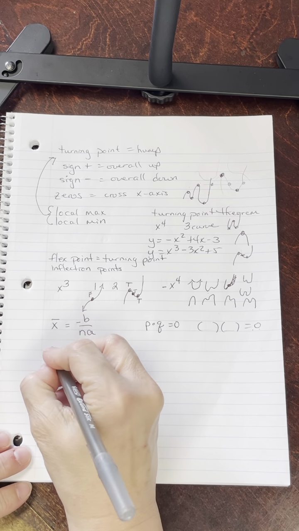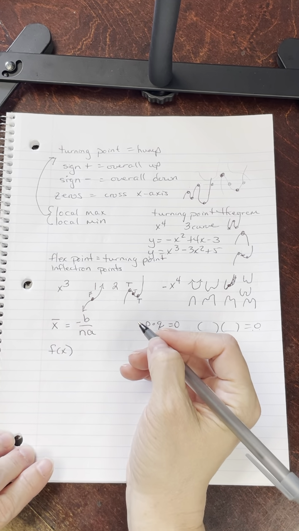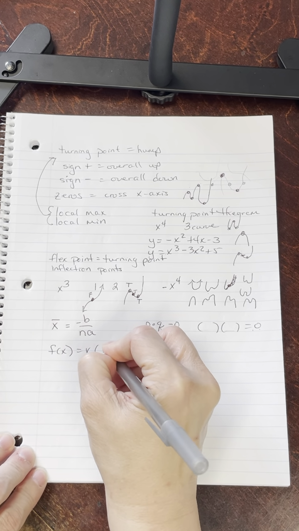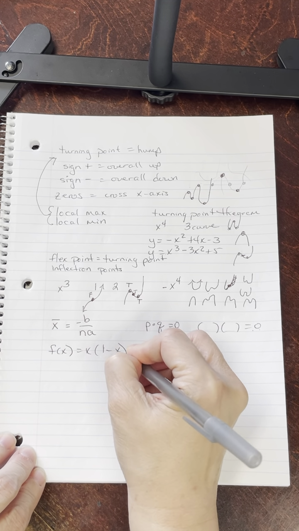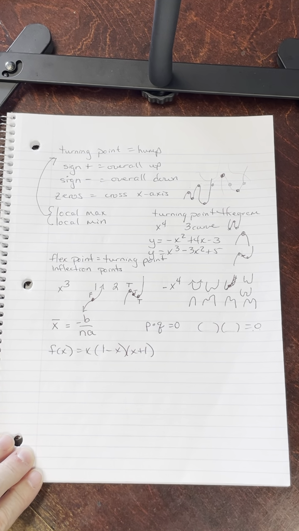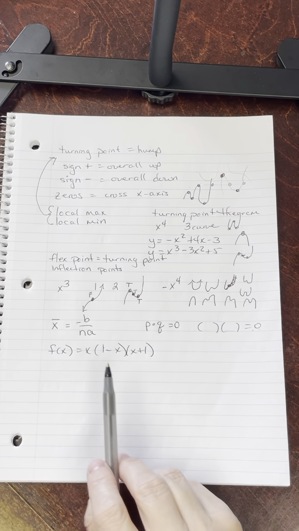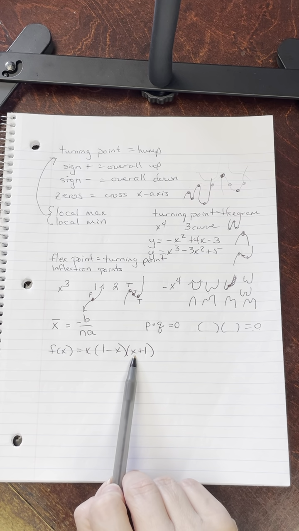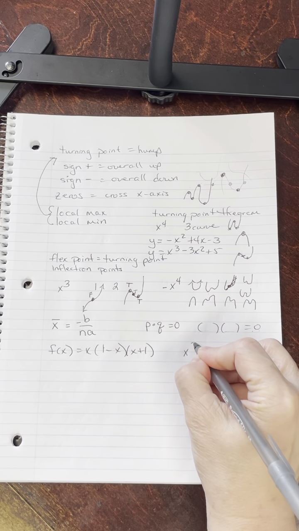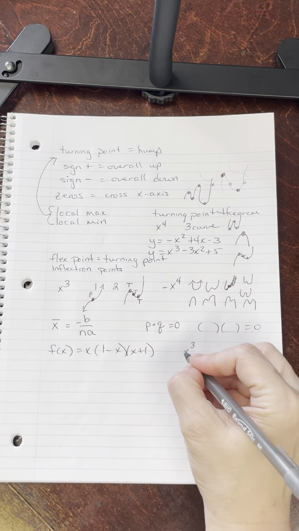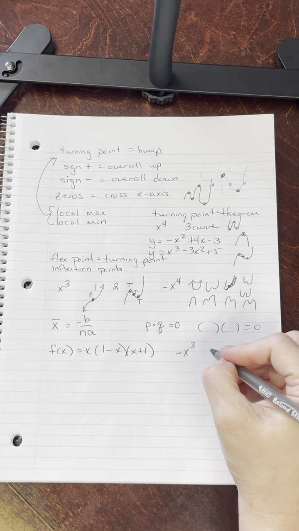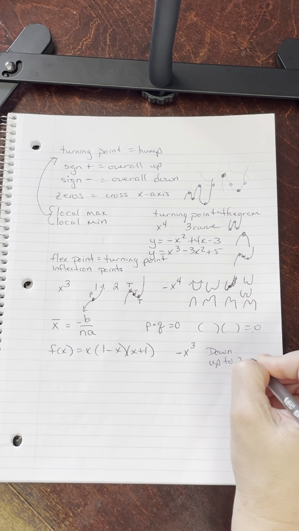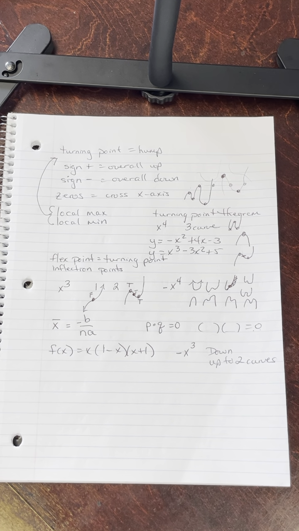It asks us to sketch the graph of f of x equals x multiplied by 1 minus x and x plus 1. Okay, so the first thing I notice is that I have x times a negative x times an x. So overall, my highest x value is going to be an x cubed, and it's going to be negative. So what does that tell me? It's opening down. It can have up to 2 curves in the picture.